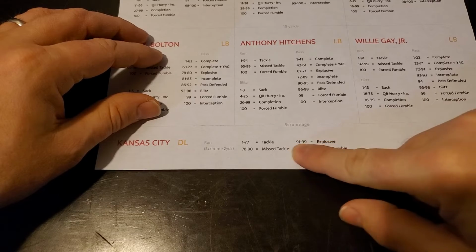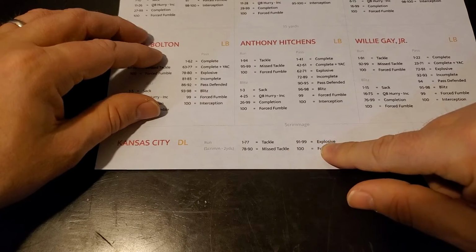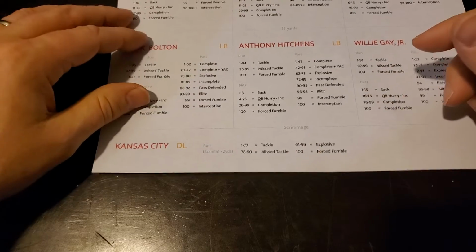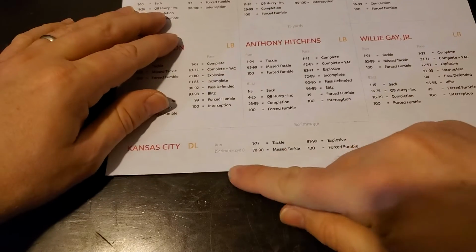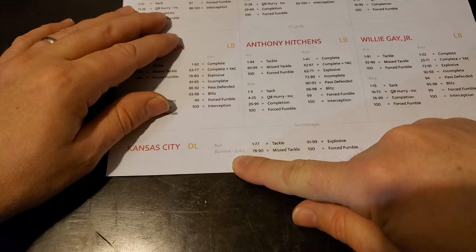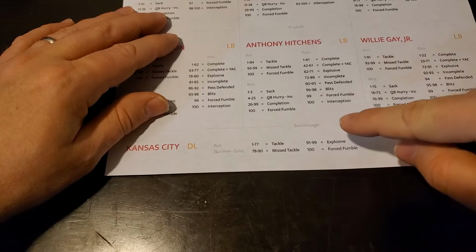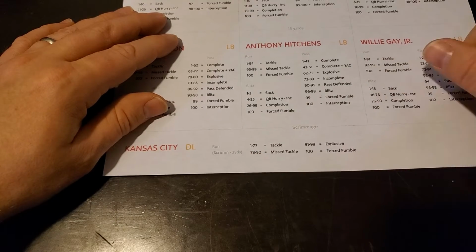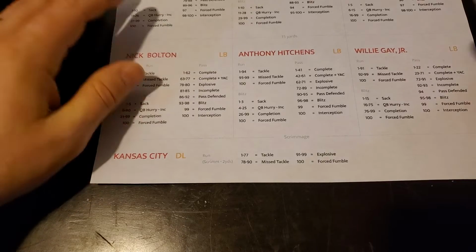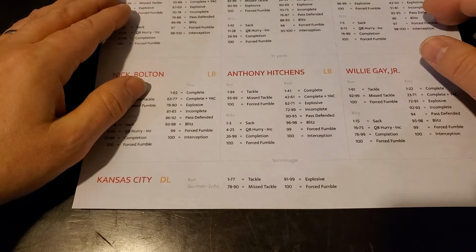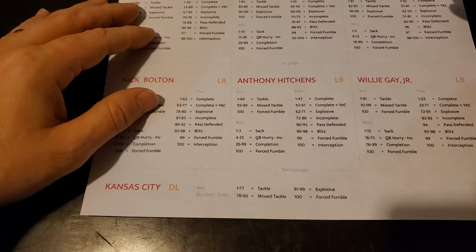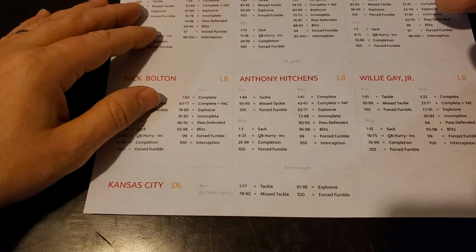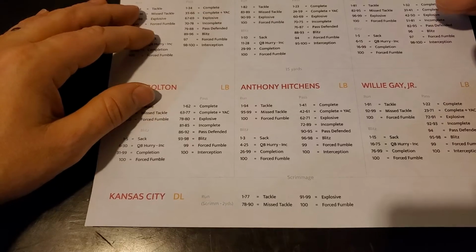You can see here 91 to 99 is an explosive play, and you treat that like any explosive play. You roll 2 D10 dice and take that number, and wherever the first contact was made, you add that to the explosive play roll, and that gives you the explosive play number. So that is defense. I don't think there's anything else on the run defense.